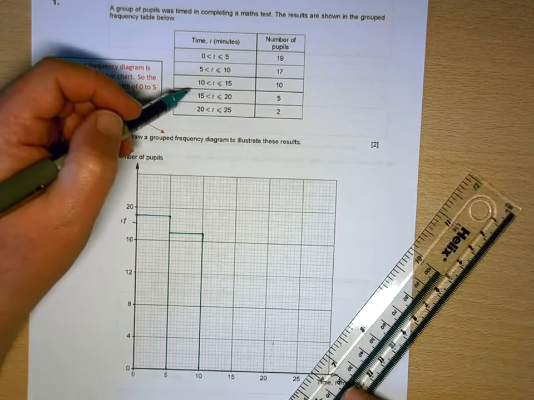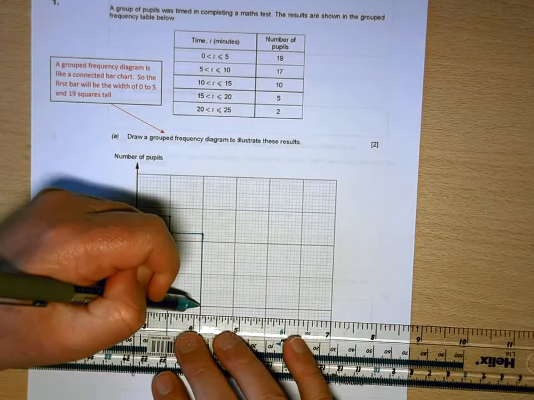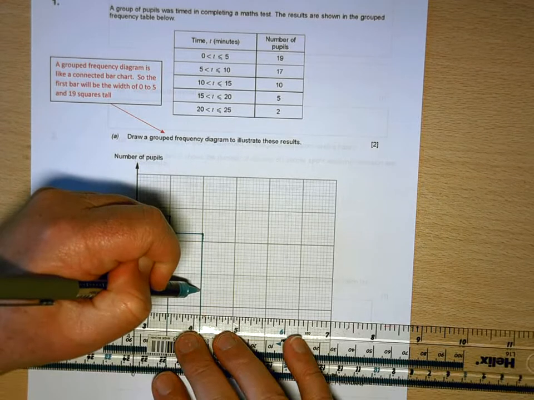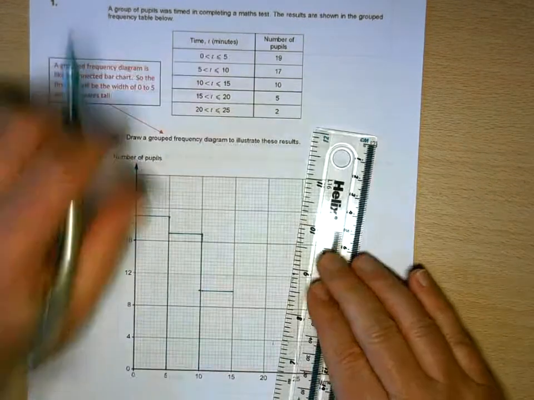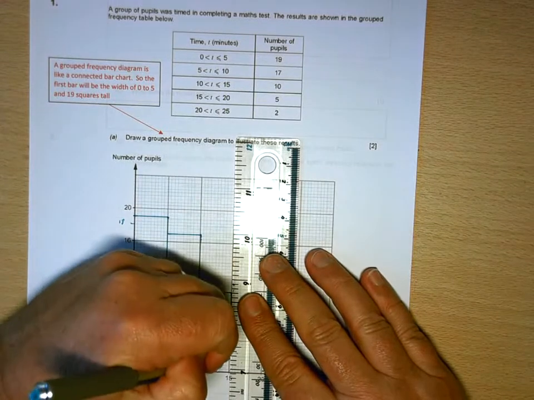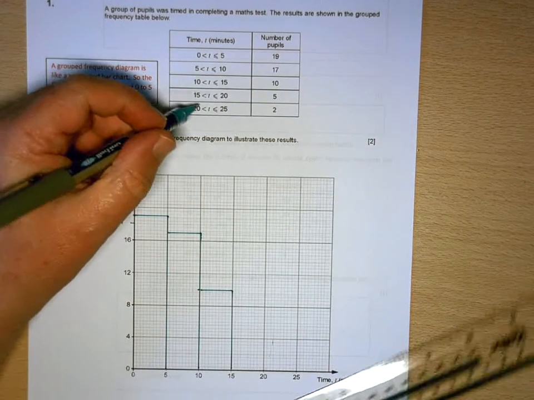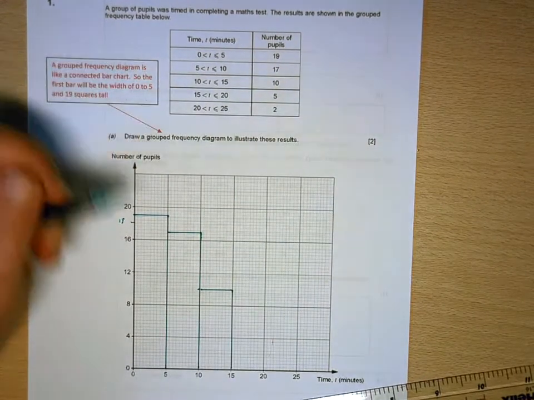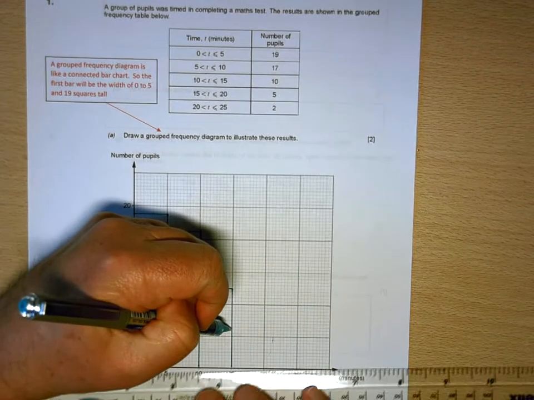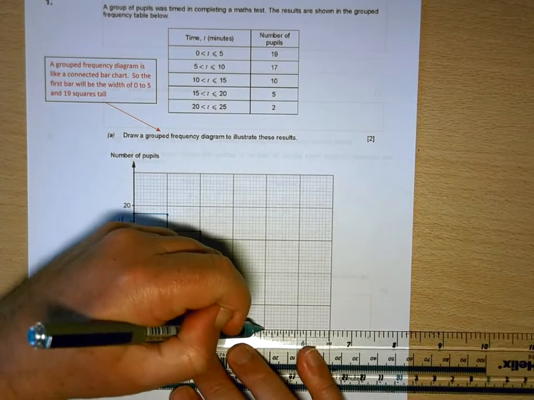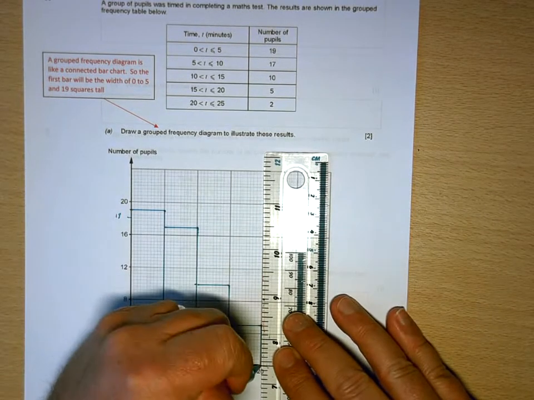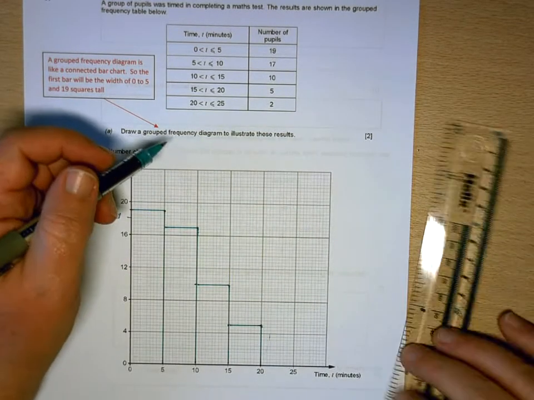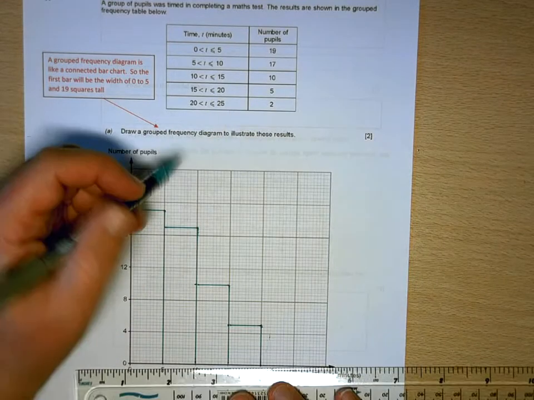Then between 10 and 15 it's 10, so it'll be 1, 2, 3, 4, 5. And then between 15 and 20 it's 5, so it's 2.5 squares up from 4. And then finally 2 between 20 and 25.